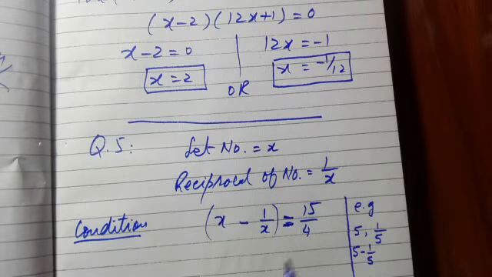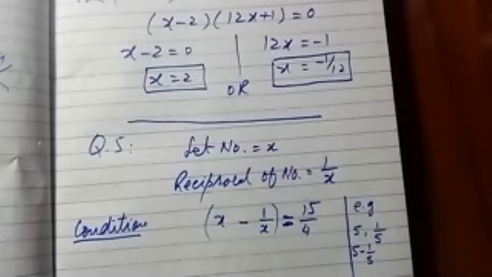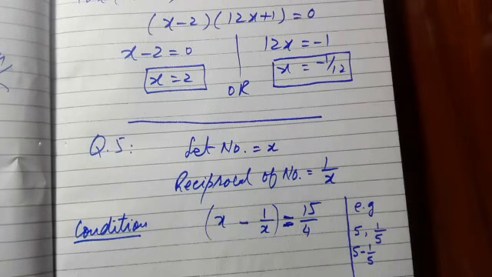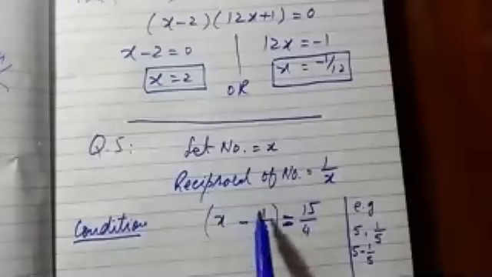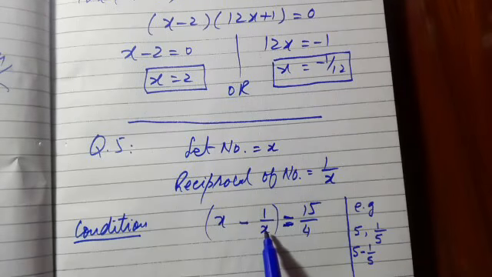To make things simpler, that's why I have written x minus 1 over x. If you write 1 over x minus x, then the condition or the equation will become wrong. So for the difference, the bigger number will be taken first and then the smaller number will be written after that. Now how to proceed?